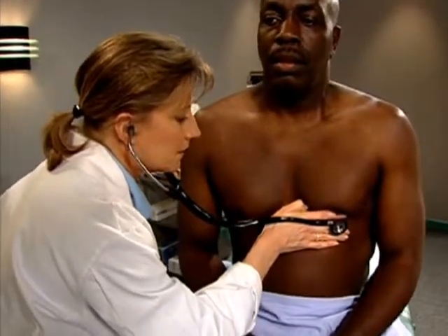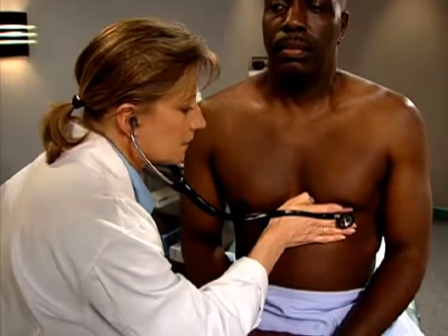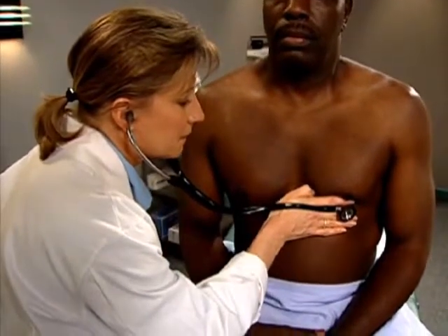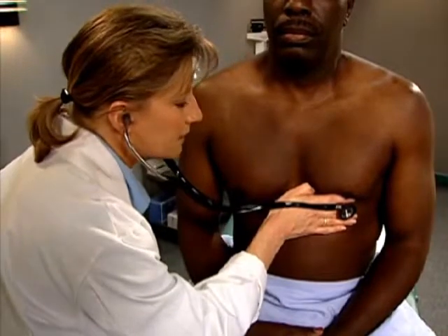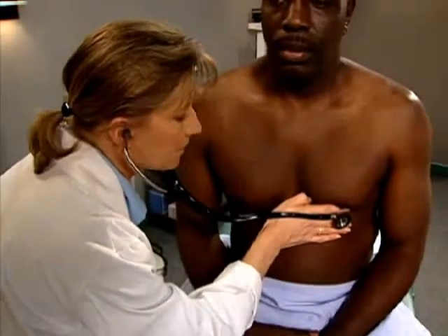And fourth, listen for S2. Take a deep breath in and hold it. It should be high-pitched and may split during inspiration, which may be normal or pathologic. Exhale and breathe normally.